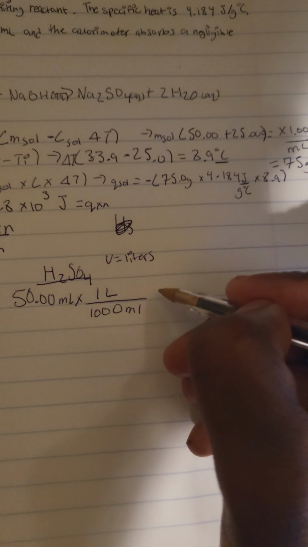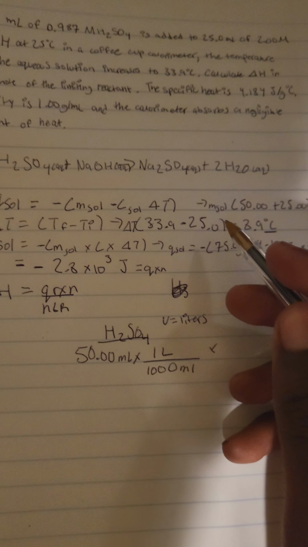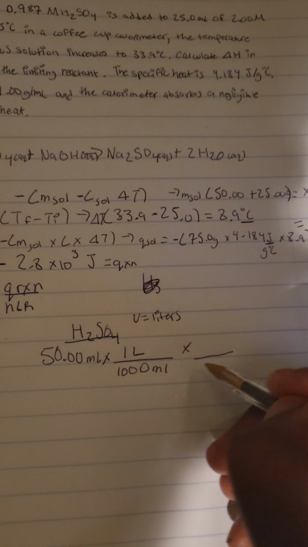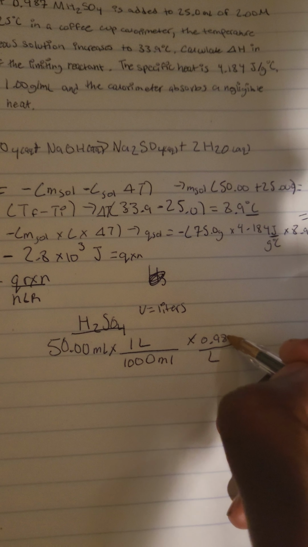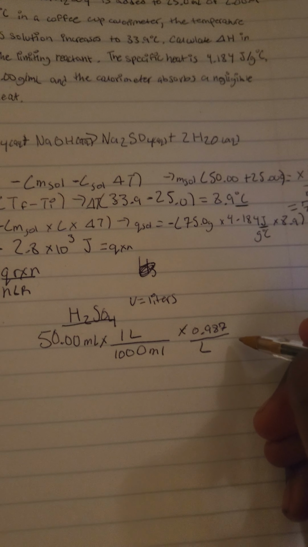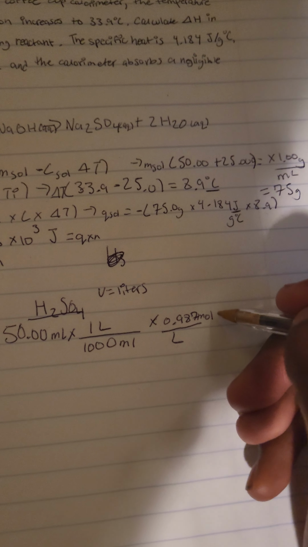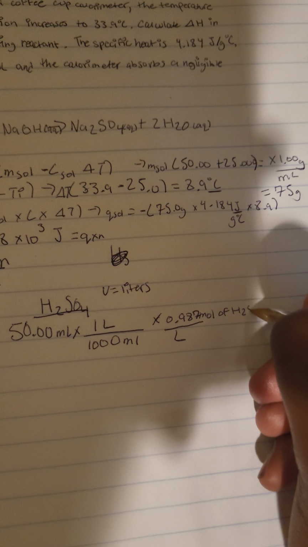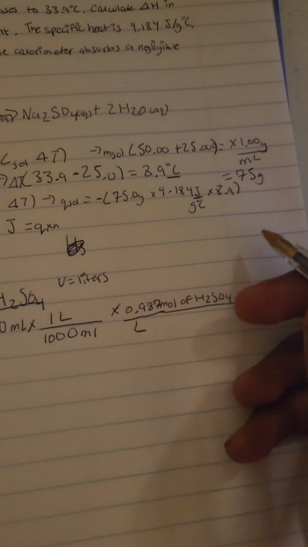Then we're going to multiply it by our moles, which are given as 0.987 moles of H2SO4 per 1 liter. I just put that so that we know where we are and so we don't get lost.